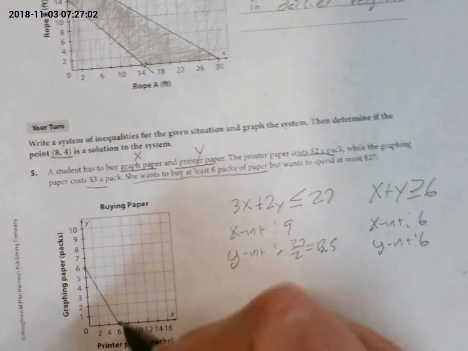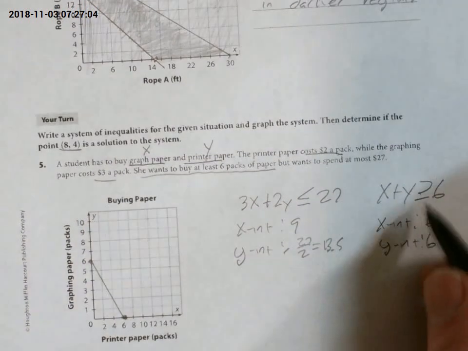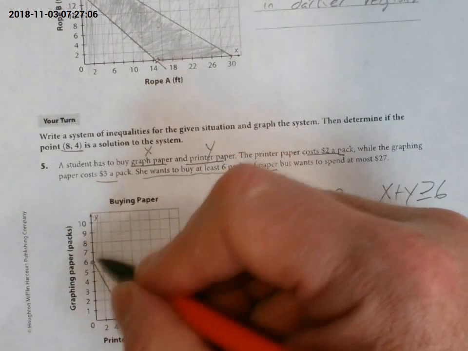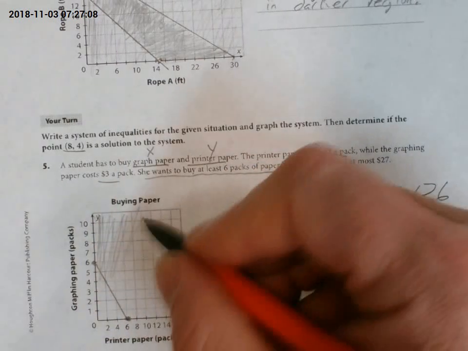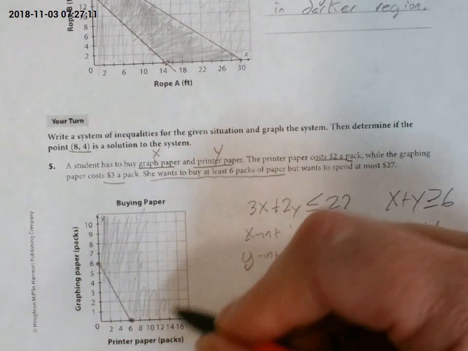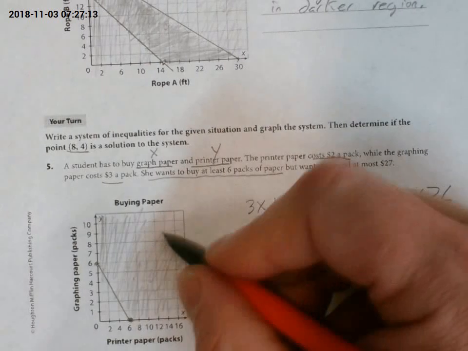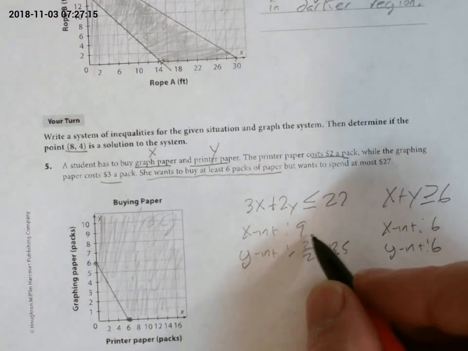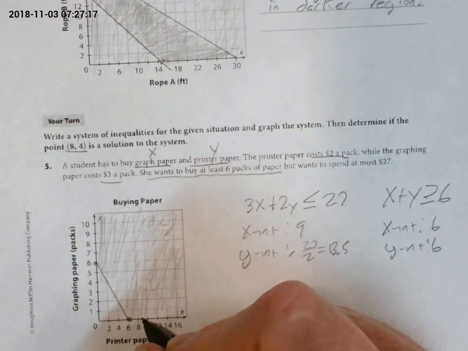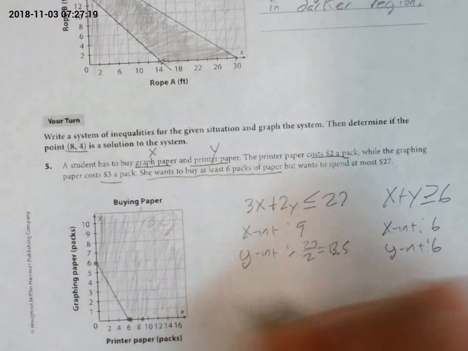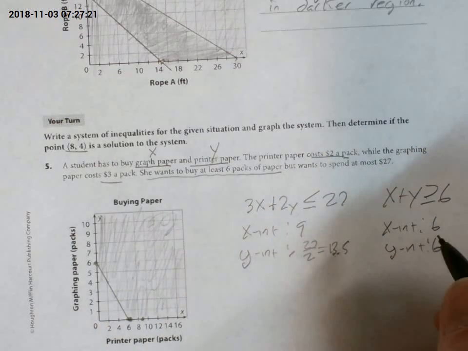There. All right. And this one says greater than 6, so we're going to shade up right here, shading above this. And then the next one, X-intercept, is 9, which is in the middle there. And the Y-intercept is 13.5. Wow, that's higher than this graph is.